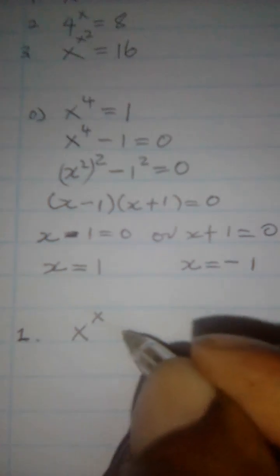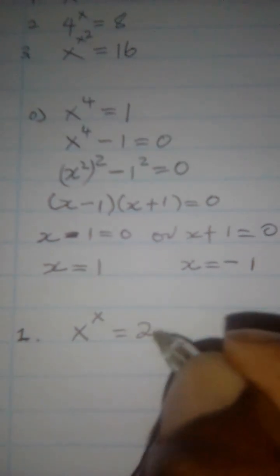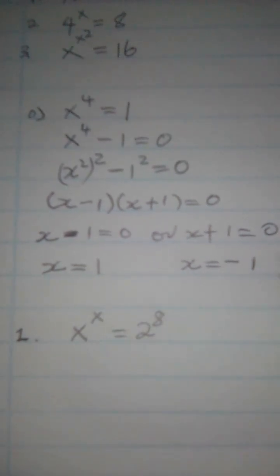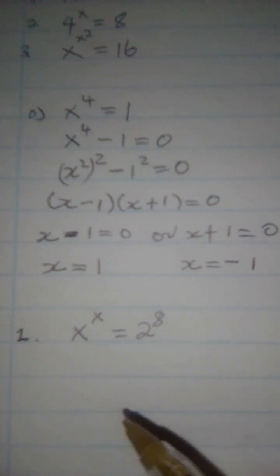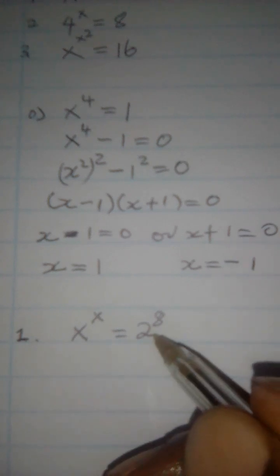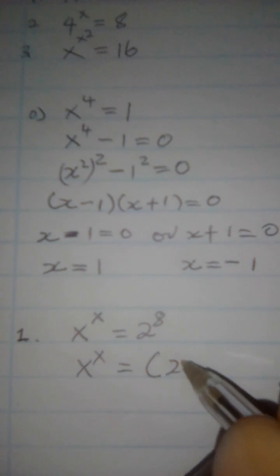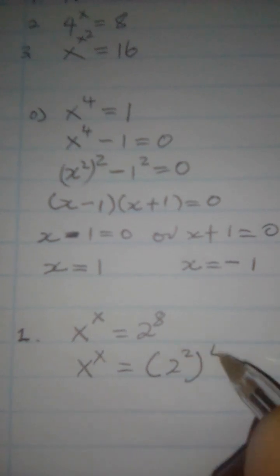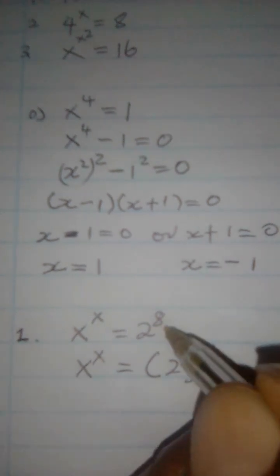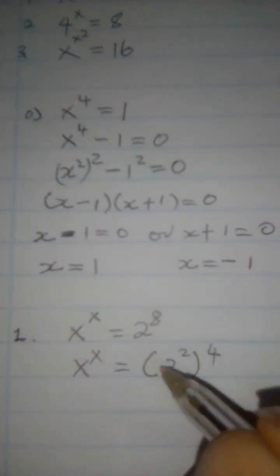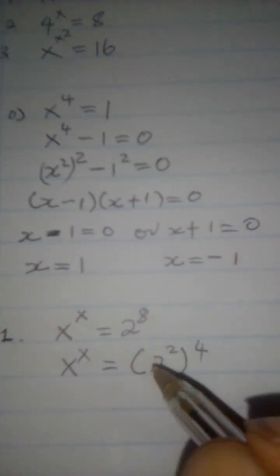The first problem that we have on this video, x raised to x is equals to 2 raised to 8. The next step, we're gonna rewrite 2 raised to 8, x raised to x is equal to 2 raised to 2 multiplied by 4, because 2 times 4 is 8. So I didn't change anything there.